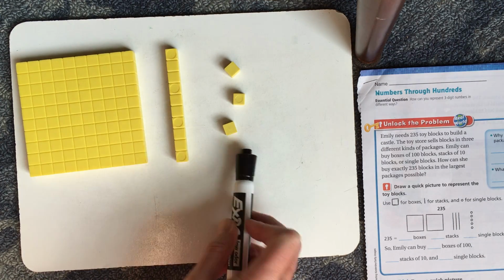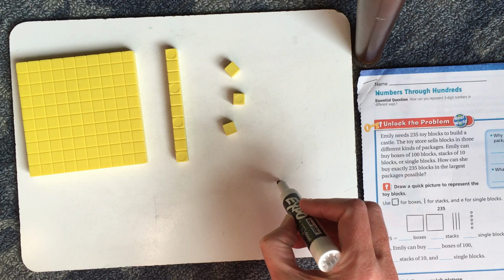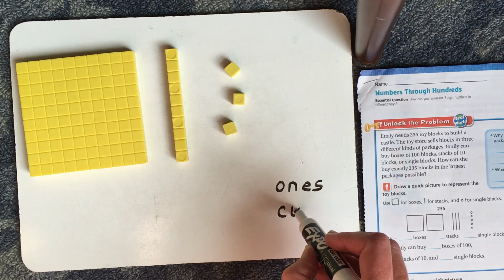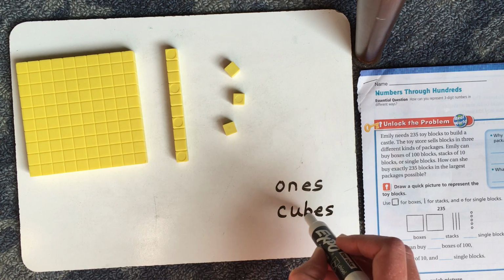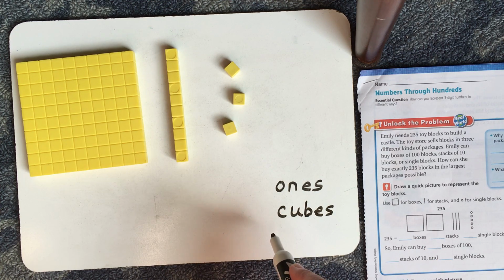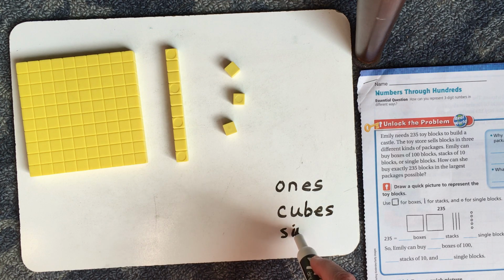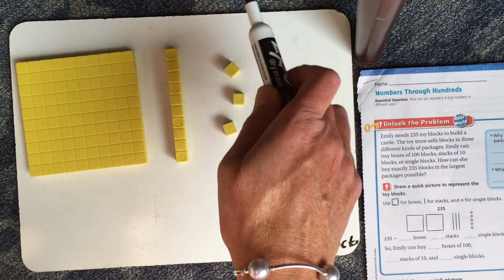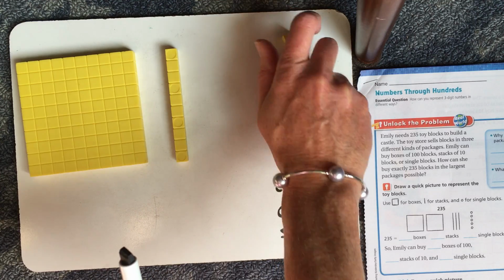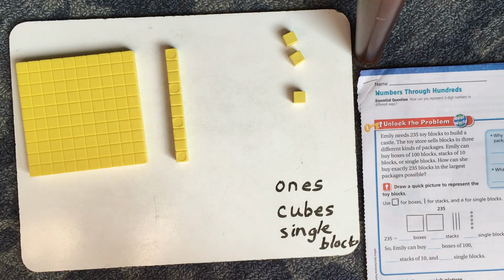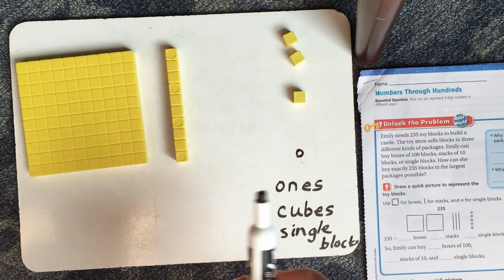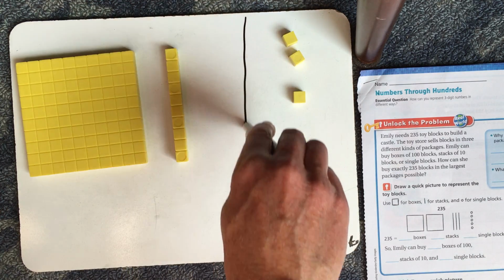These little cubes are ones, and we could call them ones. We could call them cubes. And our book this year is going to call them single blocks. You'll see that when we get to our book today. Okay? Single blocks. So those would be ones. And the way that we're going to draw them is with a little tiny circle like that. That would be in the ones place.